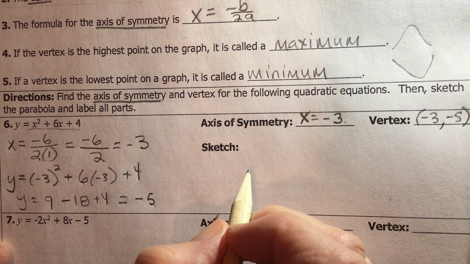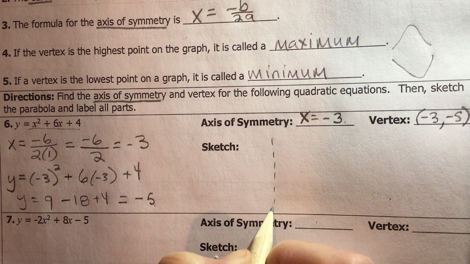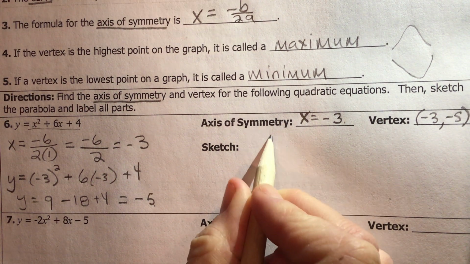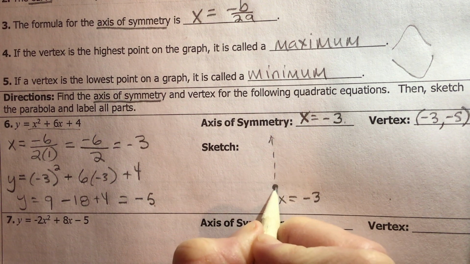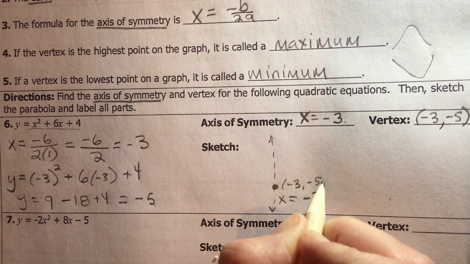If I were to sketch this, I could draw an axis of symmetry at negative 3, right? And I could plot a point here, which would be negative 3 comma negative 5.